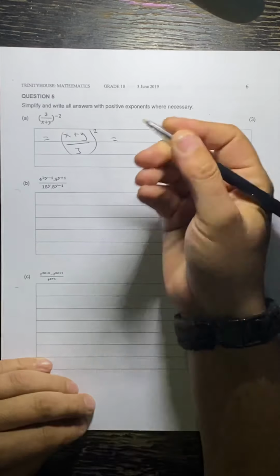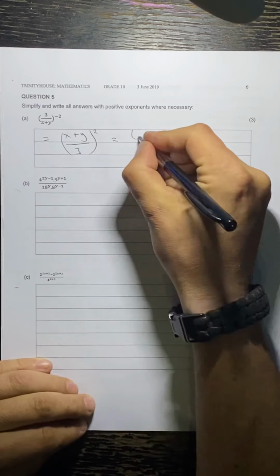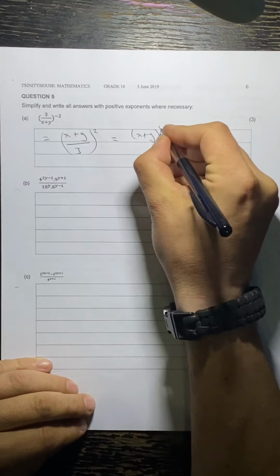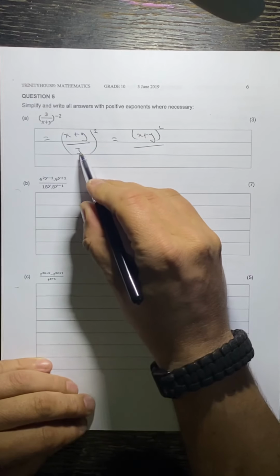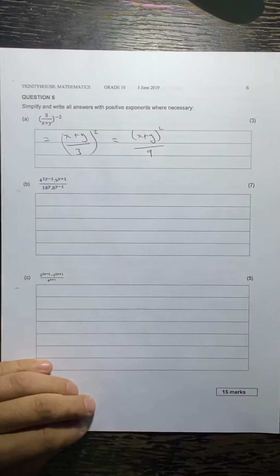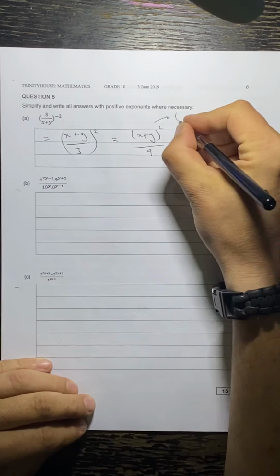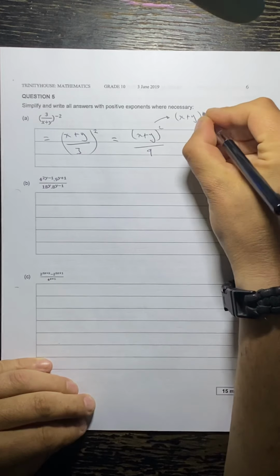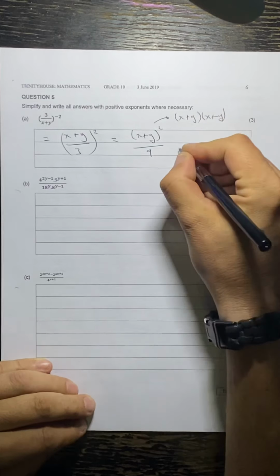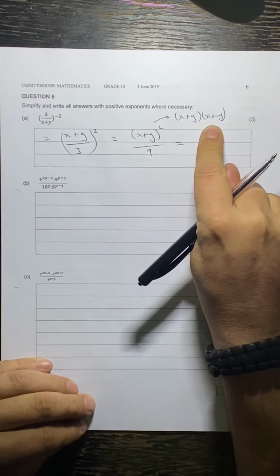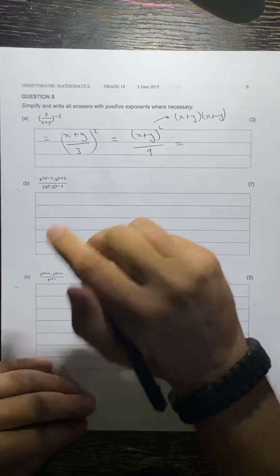What I can do now is, the top will be squared and the bottom will be squared. So 3 squared is 9. Now remember that this thing is 2 brackets, x plus y, x plus y. And what do we do with a binomial? We FOIL it.